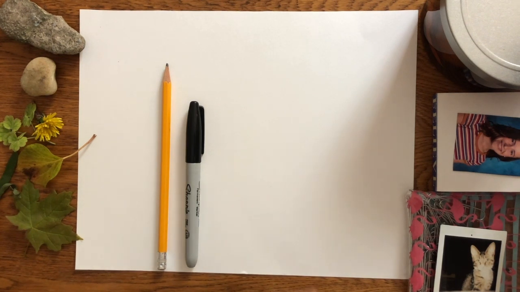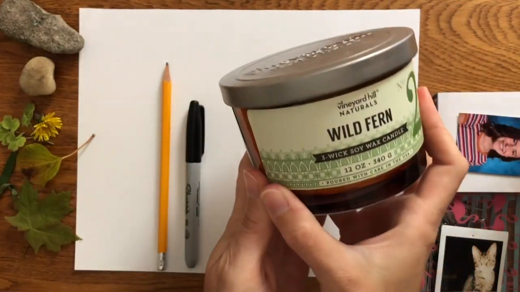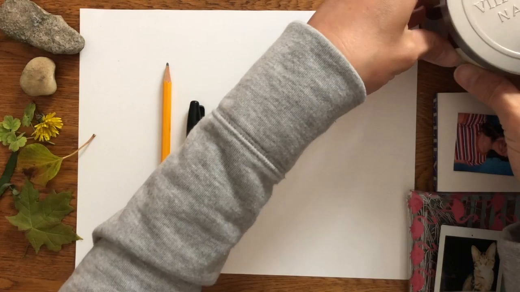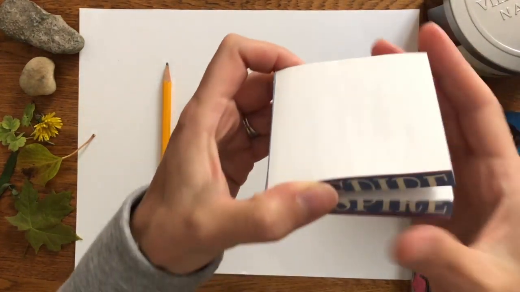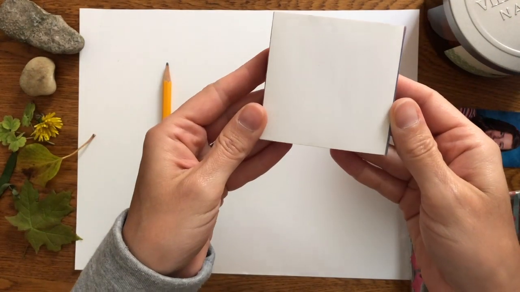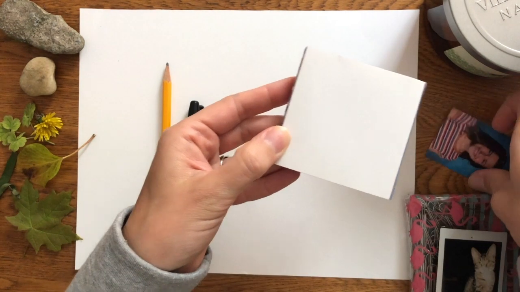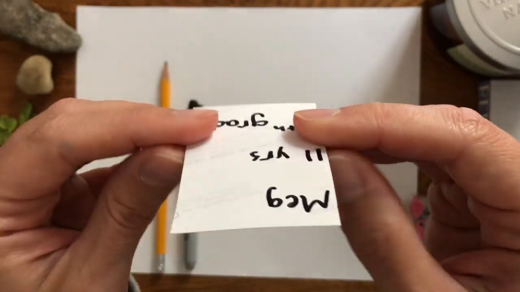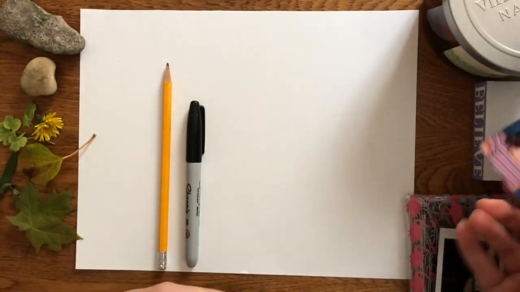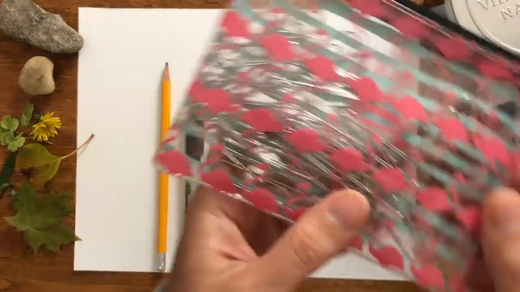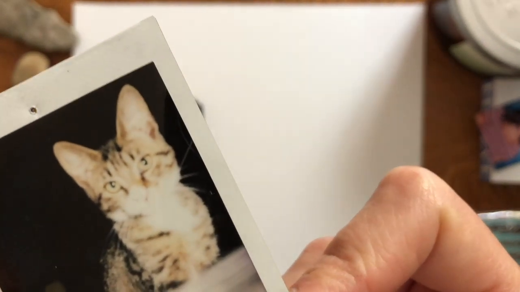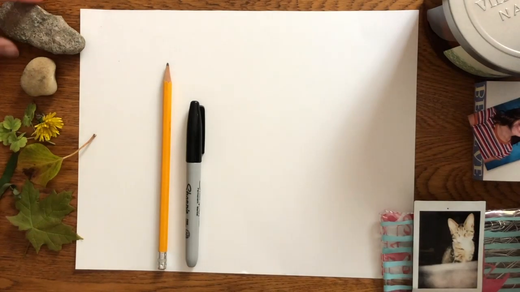First, let me show you my shapes. I found a candle, and the top of it is a circle. So there's my circle. I found a notepad. The top of it is a square. There's my square. My daughter's school picture, and this is a rectangle. I found another rectangle. A picture of my cat, and her ears are triangles, so I'm going to use that for my last geometric shape, triangle.